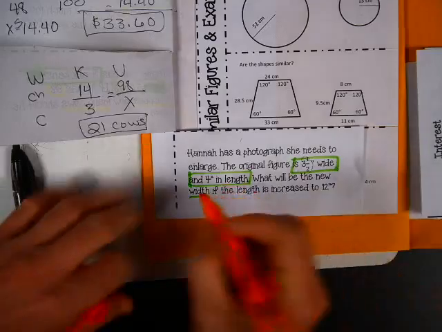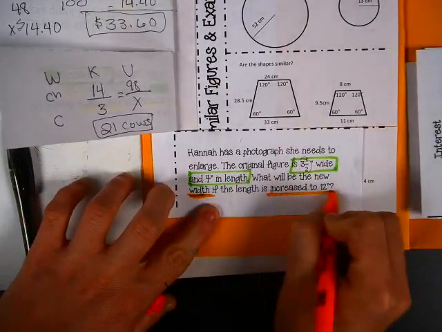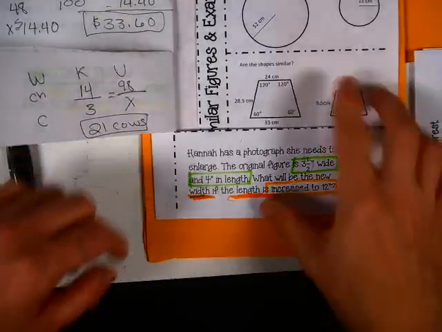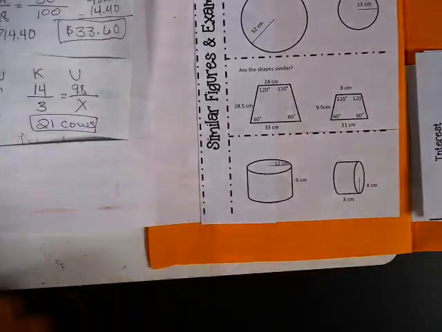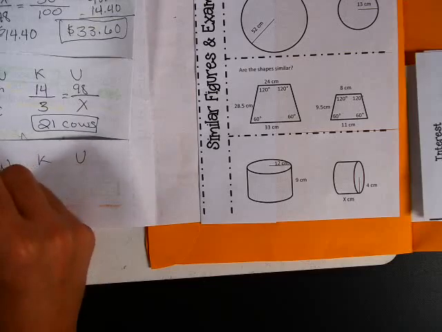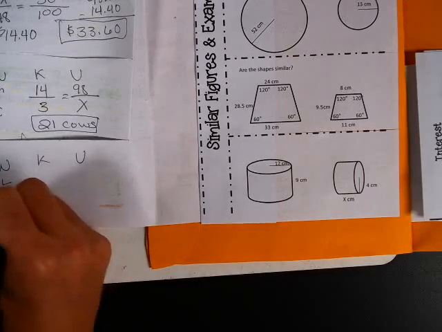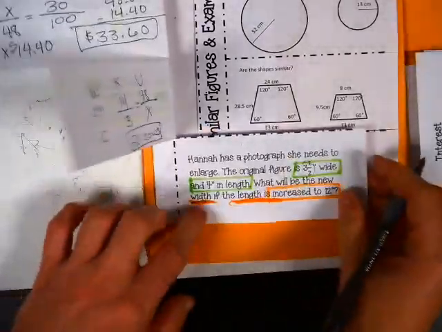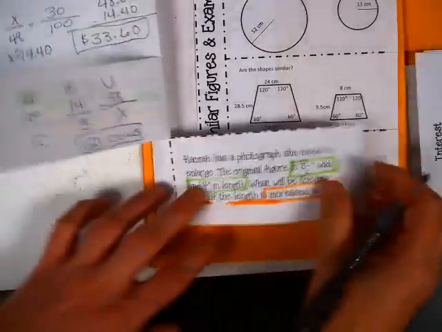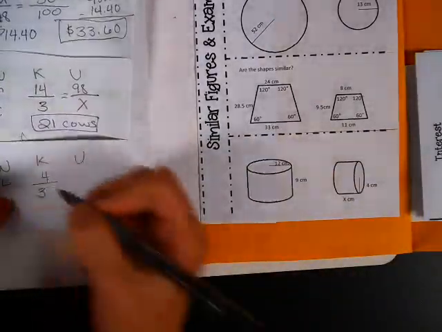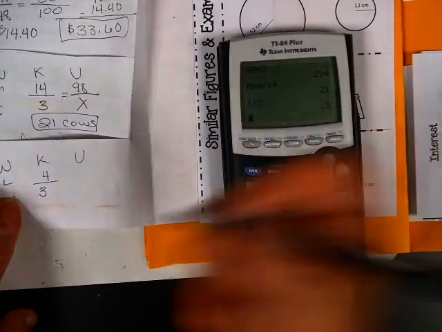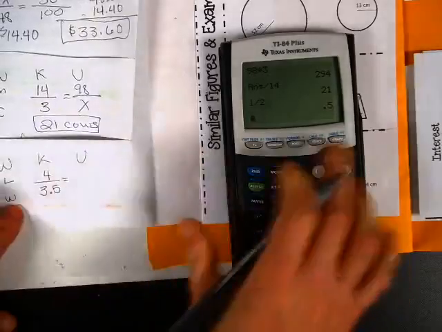Sorry, I'm going to do it in a different color. New width, if it's increased to 12 inches, if the length has increased. Okay, so another WKU. We're comparing length and width. So we know the length is 4 and the width is 3.5, but I don't like writing that half, so I can just quickly divide 1 divided by 2, got 0.5, so it's 3.5.